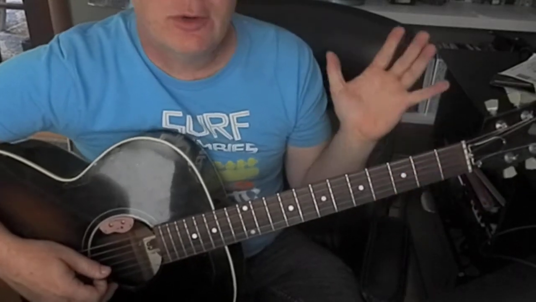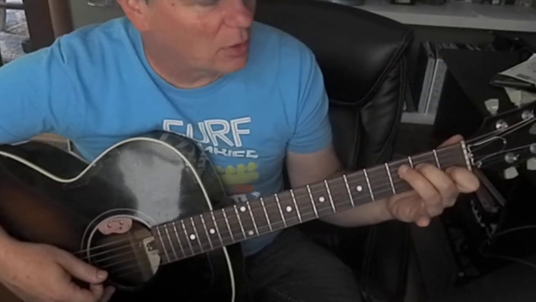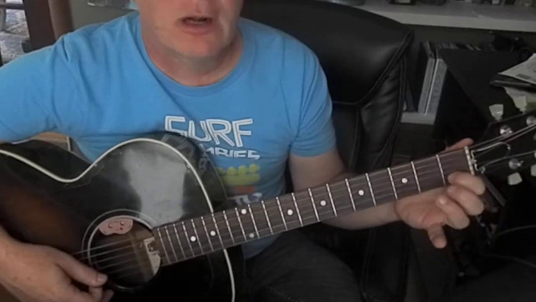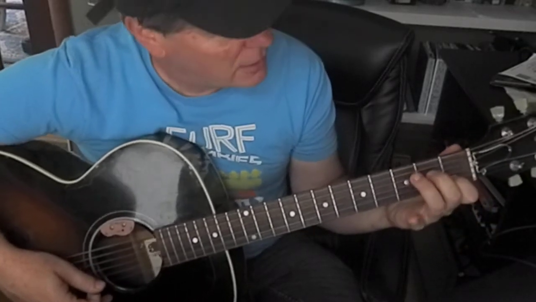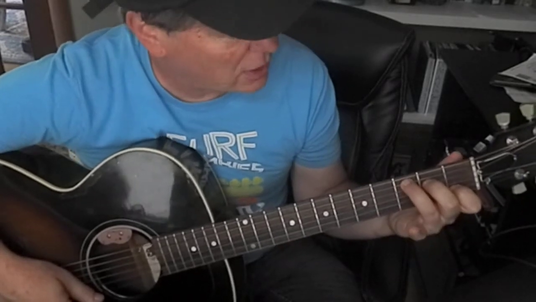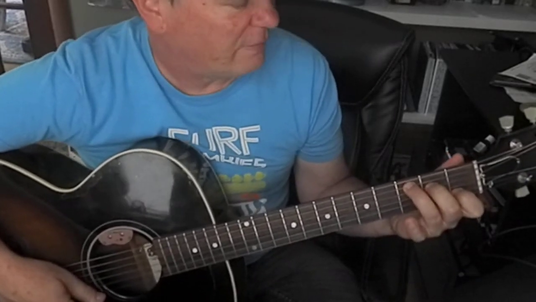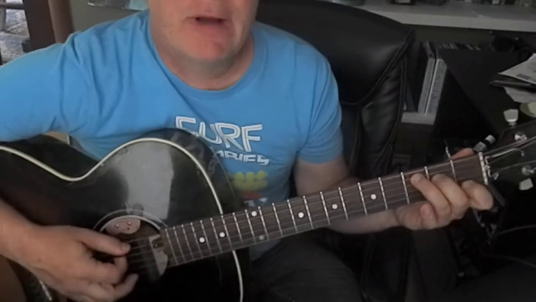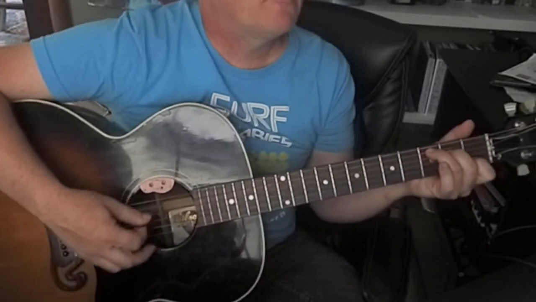So the C chord, as you probably know, is index, middle, ring. Index is on first fret, second string. Middle's on second fret, fourth string. Ring is on third fret, fifth string. And you're going to hit 5 strings, skip the fat one for now.